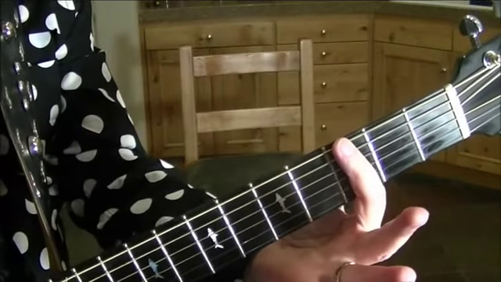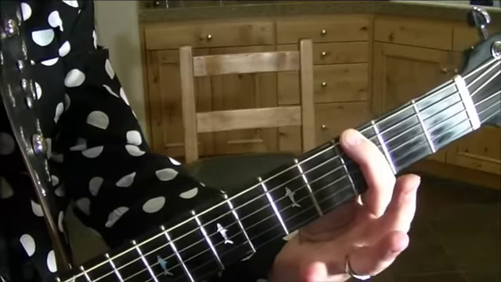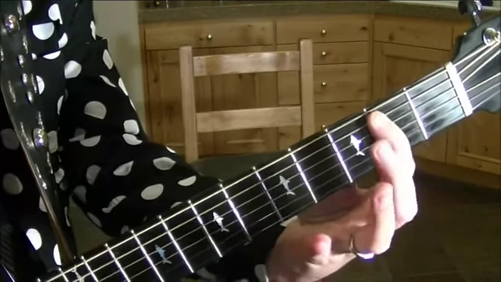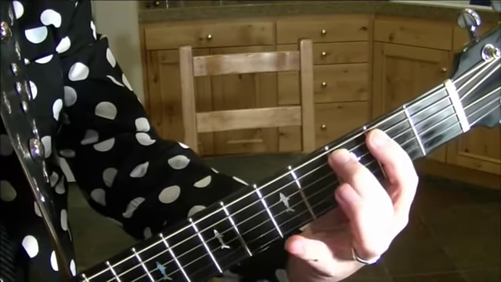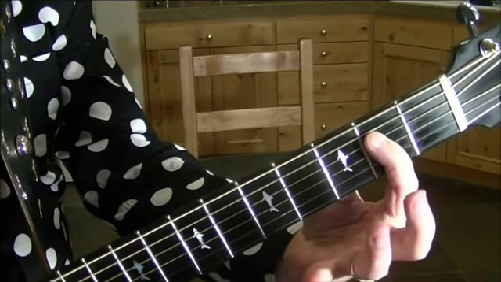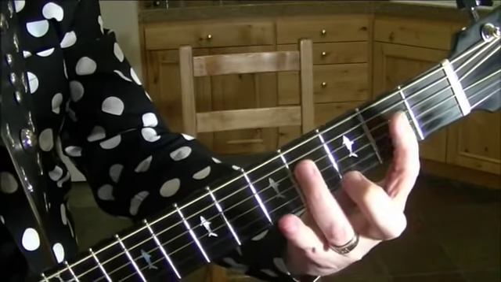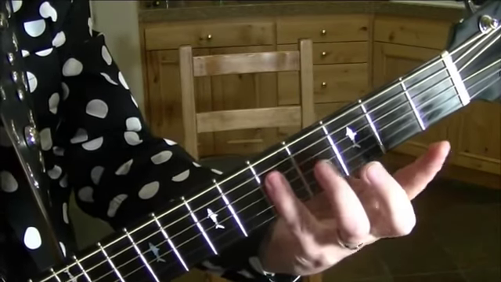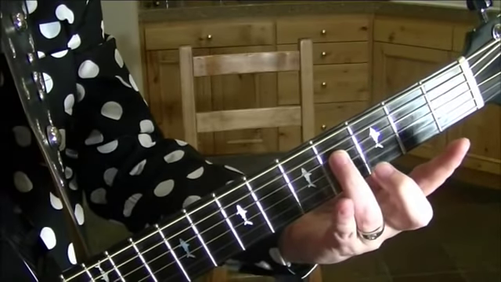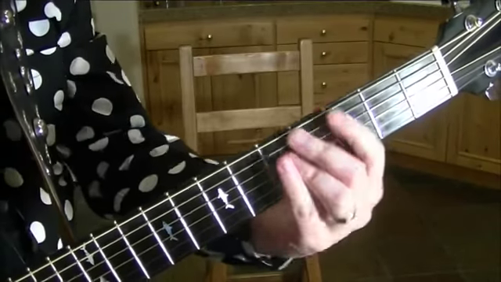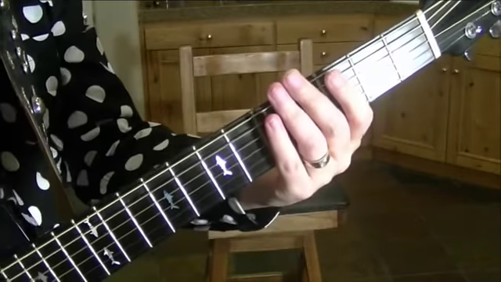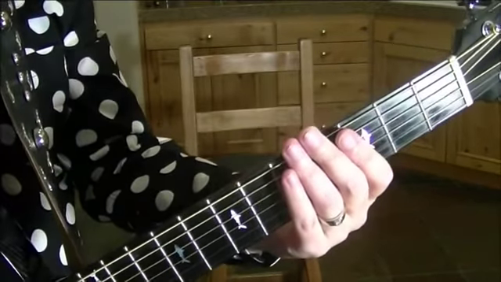Okay, again, let's do the 1 through 8 again. 1, which is G, 2 is A, 3 is B, 4 is C, 5 is D, 6 is E, 7 is F sharp, and 8 is G. F sharp is also G flat, whichever you want to call it. You know that already because you know all your notes. Okay, so memorize that and play it backward and forward and everything in the world.